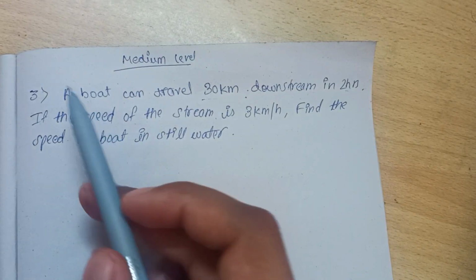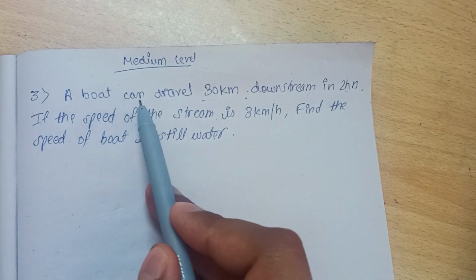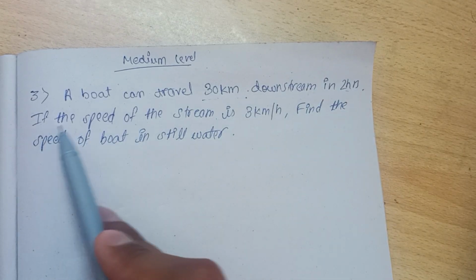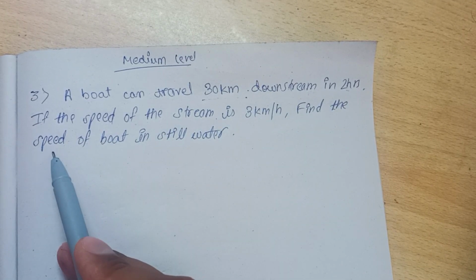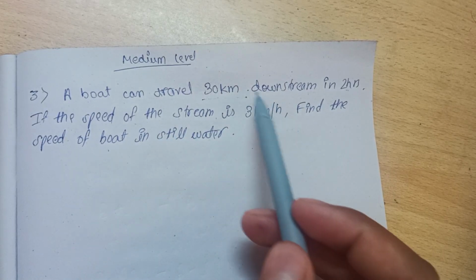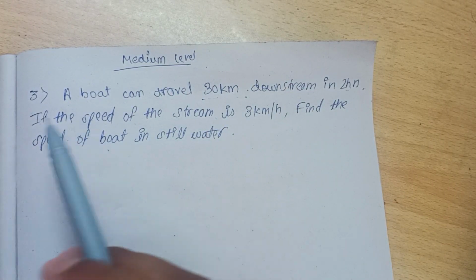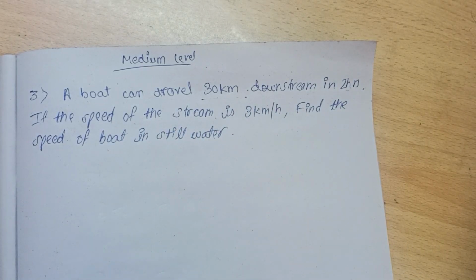So let's move towards the medium level problem. The problem is a boat can travel 30 km downstream in 2 hours. If the speed of the stream is 3 km per hour, find the speed of the boat in still water. So the question is not directly given. There is a little bit of a trick, but no doubt the question is very simple. So first of all, understand what is the requirement.